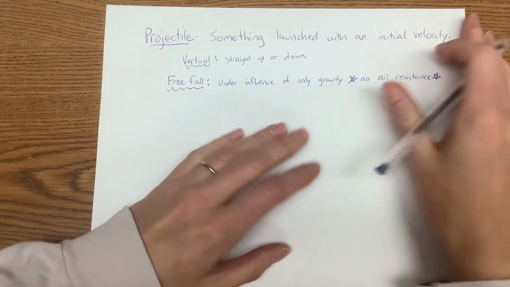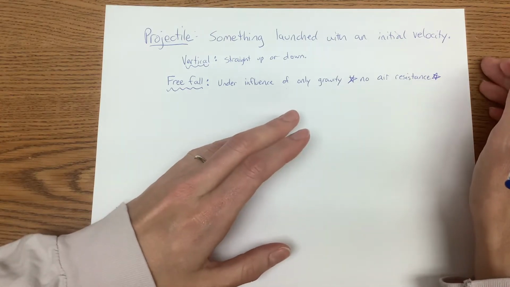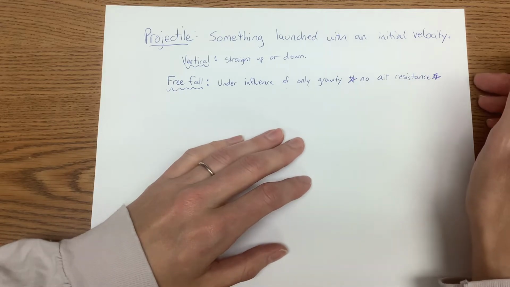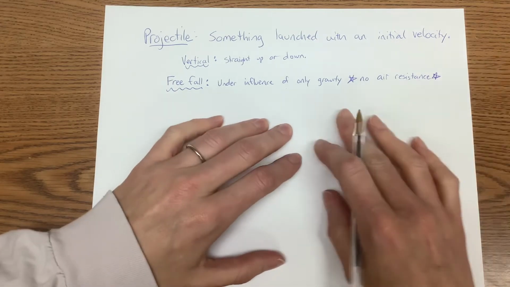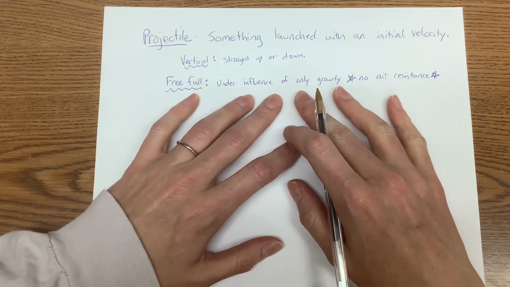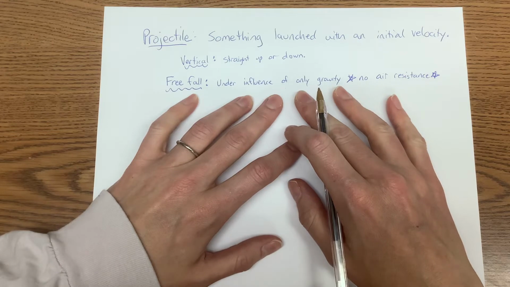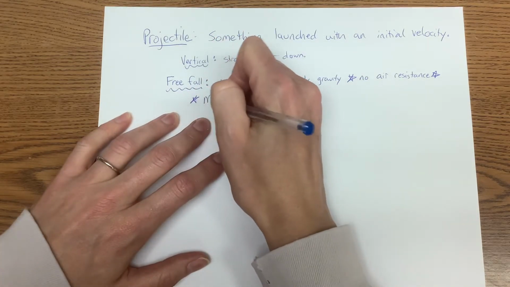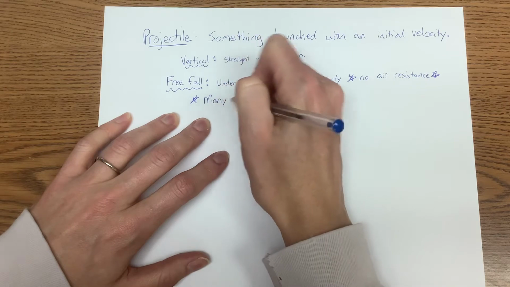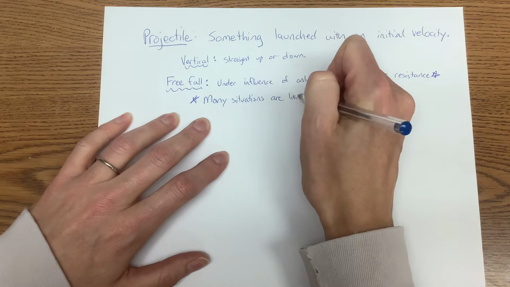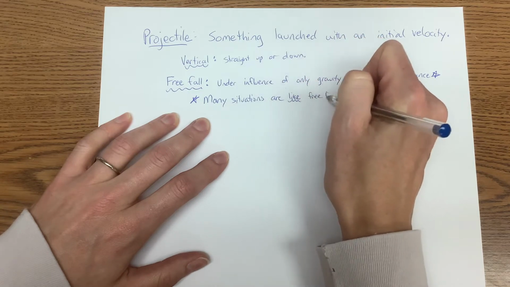But in many situations, we can reduce the effects of air resistance enough that we can model free fall easily enough. So in reality, there is not free fall on the surface of Earth in regular everyday situations, but many situations are like free fall.